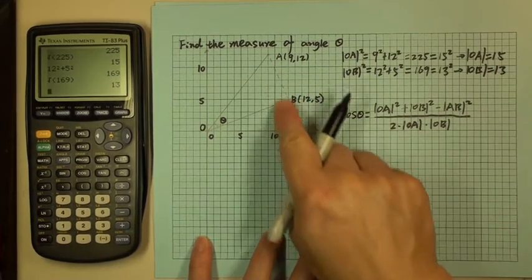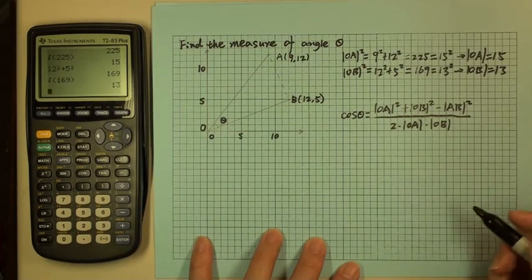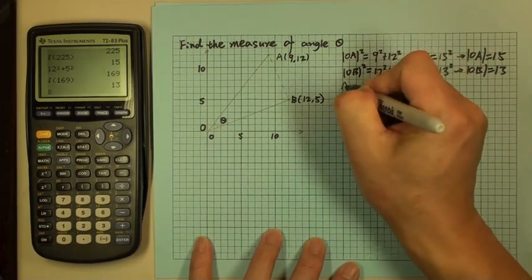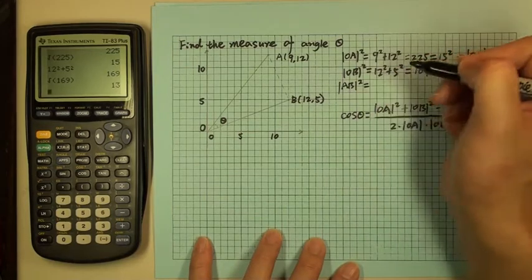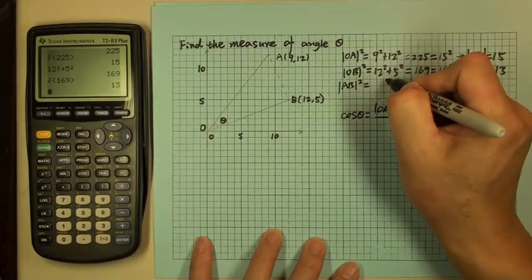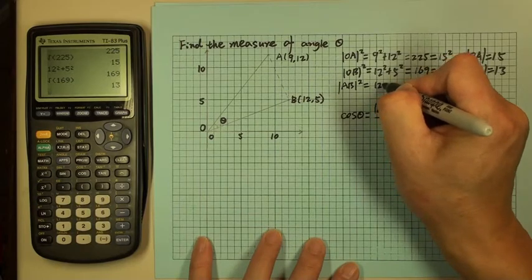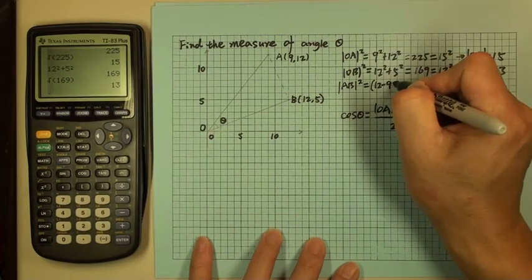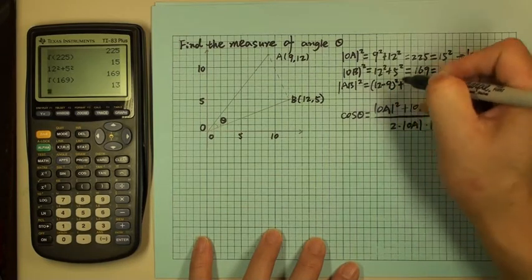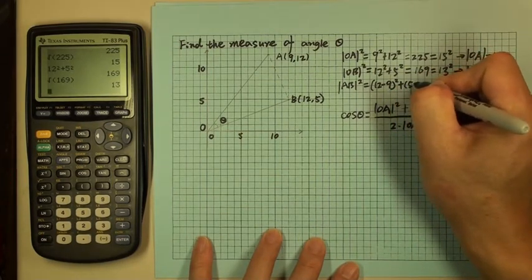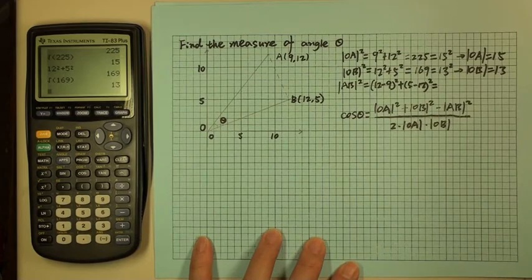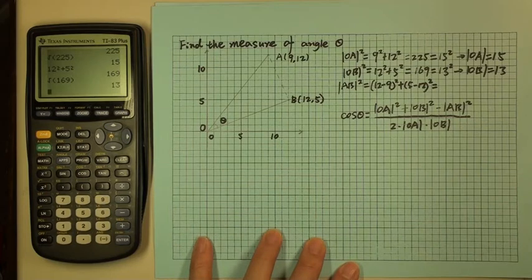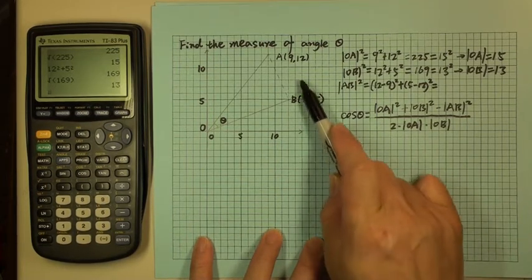Now, how long is AB? AB squared is 12 minus 9 squared plus 5 minus 12 squared. This is based on the distance formula.